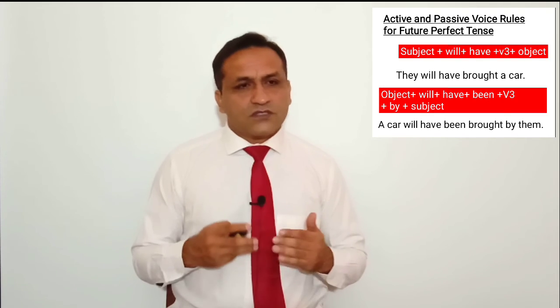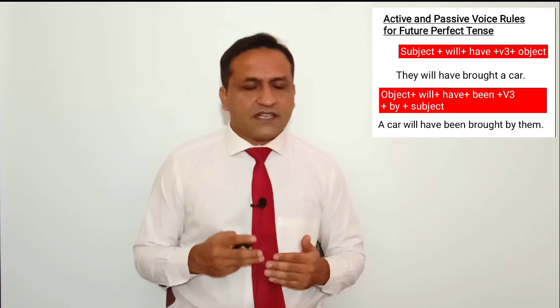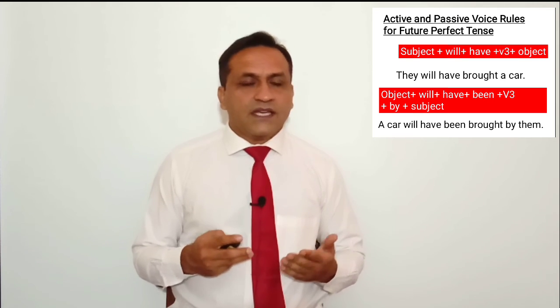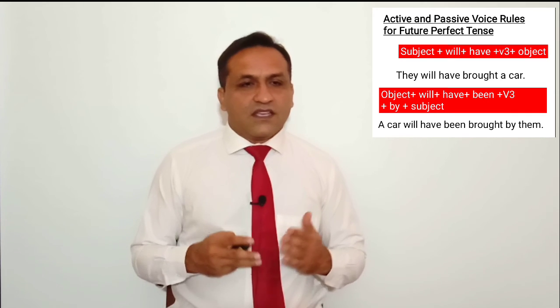Active and passive voice rules for future perfect tense. In this case, we use subject in the beginning of the sentence, then we have will plus have plus third form of the verb, then the object. Let's have an example of this structure. They will have brought a car.